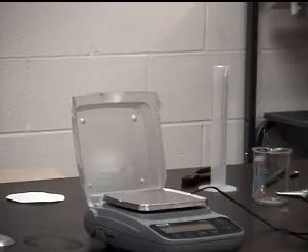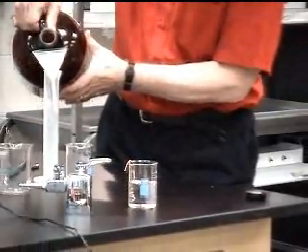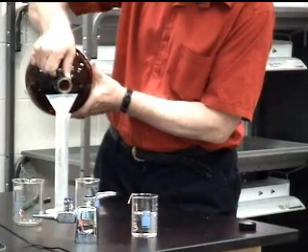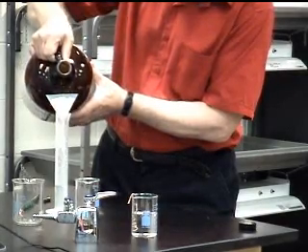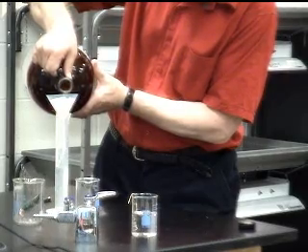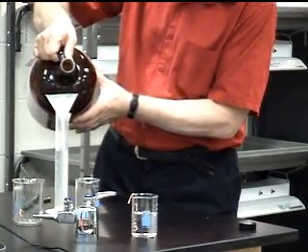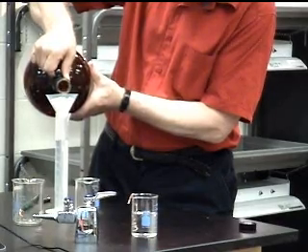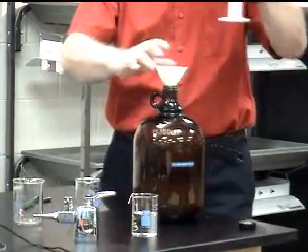And again, I'm going to take 100 milliliters of the solution, filtered, of course. Got it right on this time.